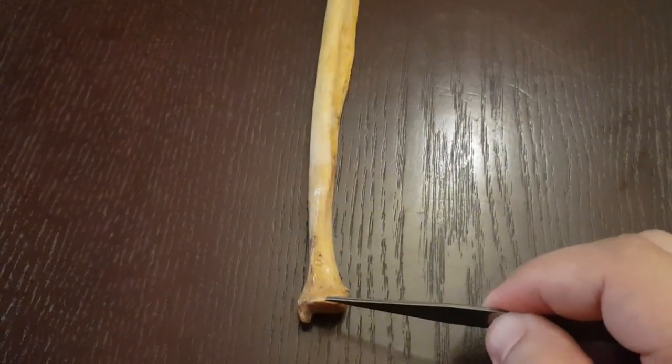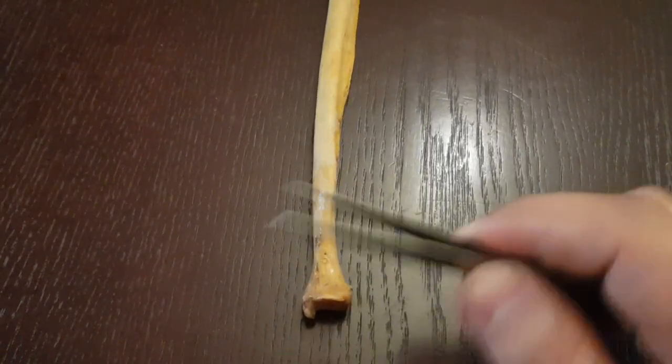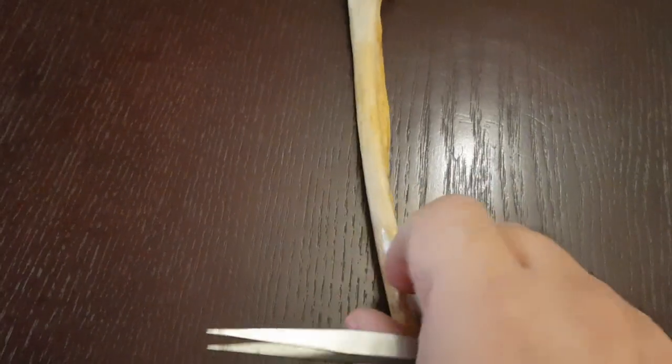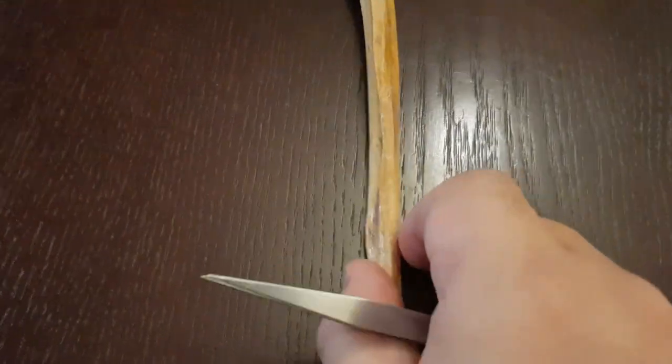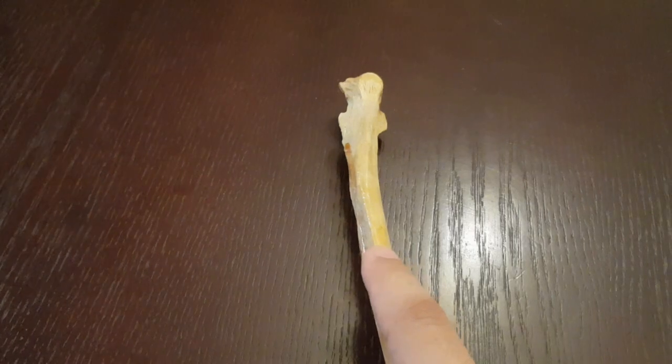This is the head of the ulna, and this is the styloid process of the ulna. This is the neck of the ulna. This is the posterior border of the ulna.